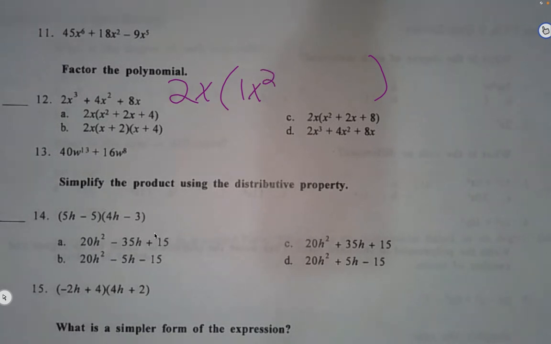X squared. Is everybody good with that? Yes? No? Look, I'll write it right here. Let me write it above it. This is what I'm dealing with. So I'm saying 2 divided by 2 is 1. I pulled out 1x, so how many are left over? X squared. Now let's keep going.